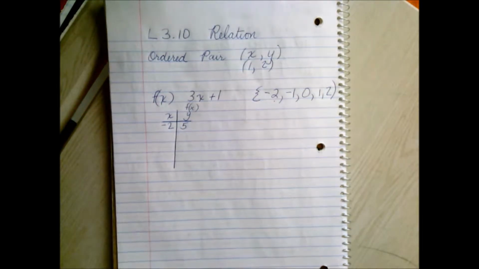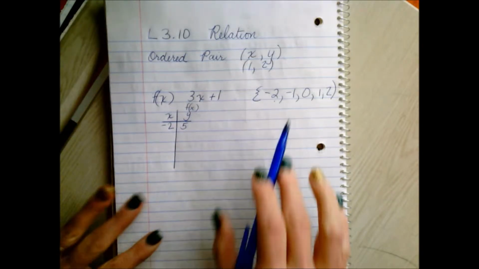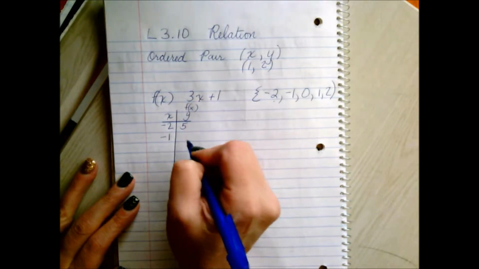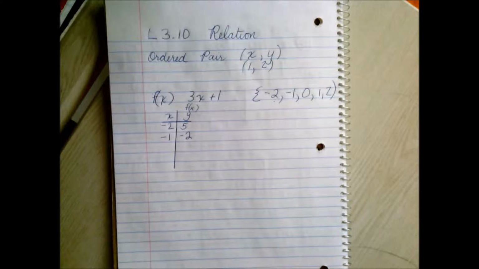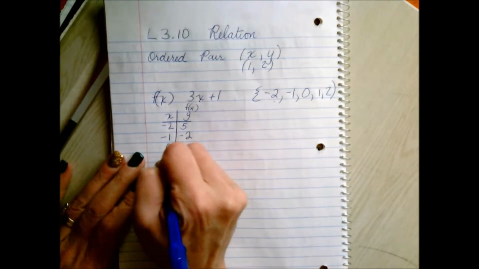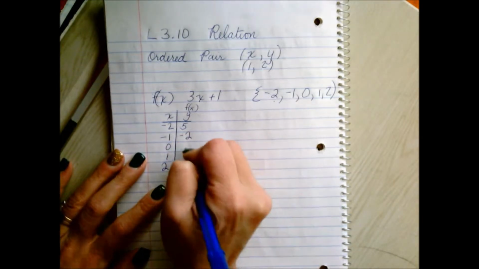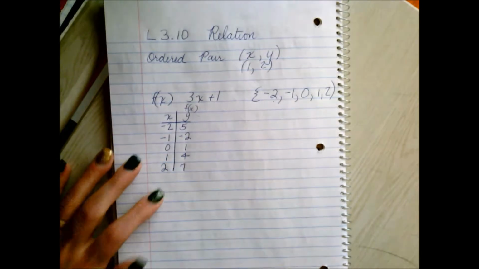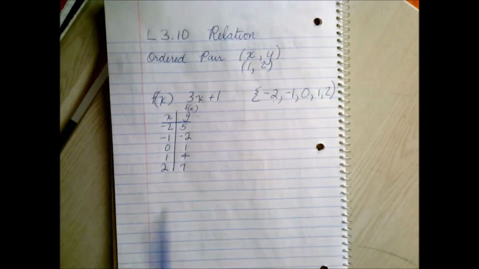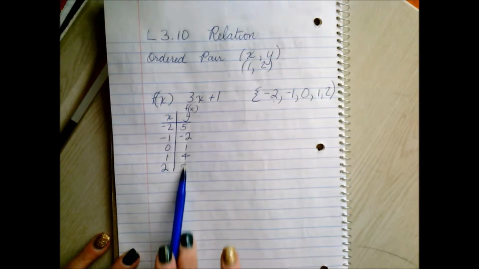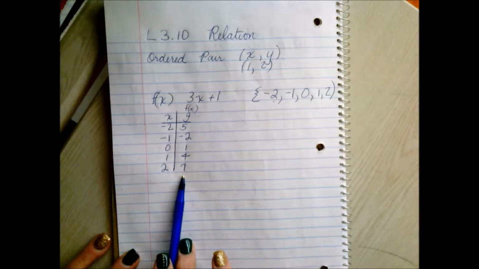Remember, output, f of x, y value, they're all referring to the same thing. And if I plugged in a -1 as my x value, I would get, what was it, a -2, if I'm doing my arithmetic correctly. And I could keep on going, 0, 1, and 2, and the outputs that I had were 1, 4, and 7, okay? Notice that for every x value, there is only one y value, okay?